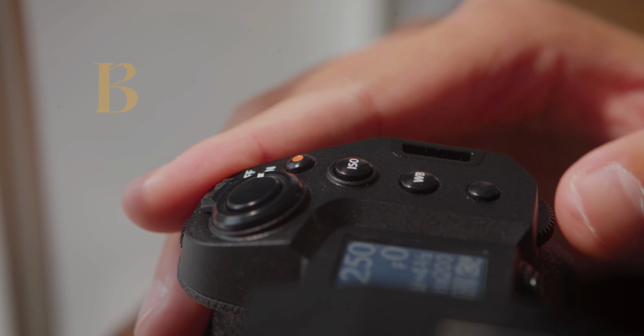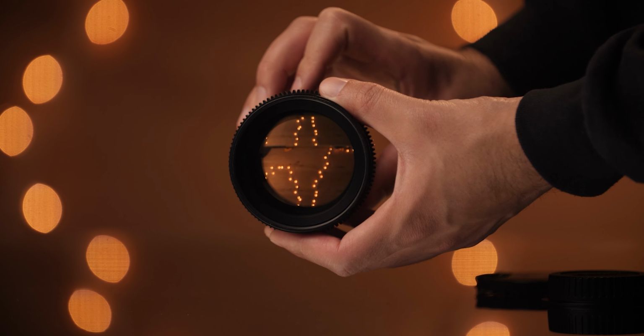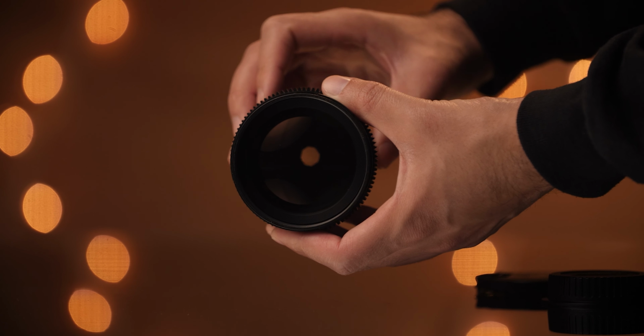Okay, so let's start with aperture. Think of the aperture as a hole in your lens that functions much like the pupil of your eye. When it's dark, you open it wider to let in more light, and when it's bright, you make it smaller to let in less light. Aperture is measured in f-stops. The smaller the f-stop number, the wider the aperture, and the bigger the f-stop number, the smaller the aperture.